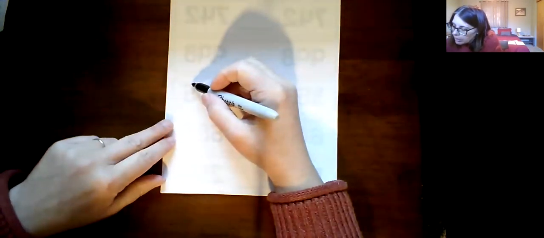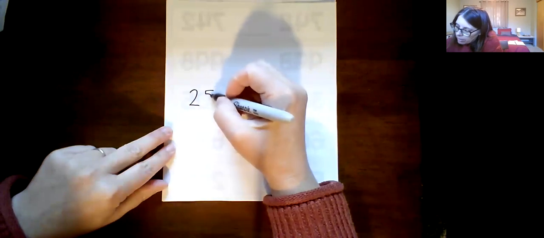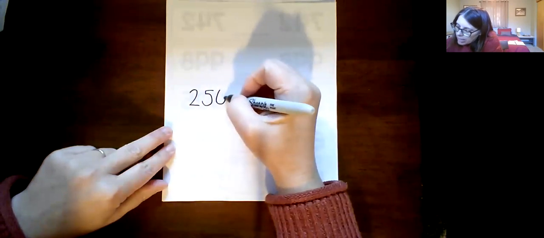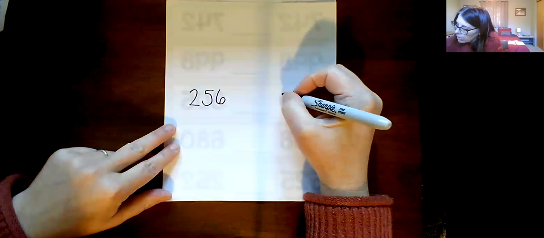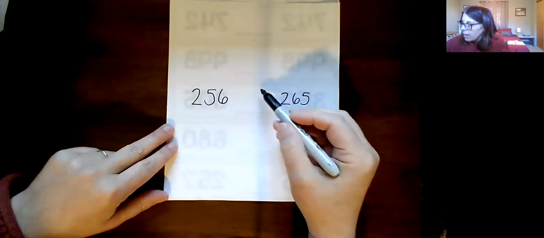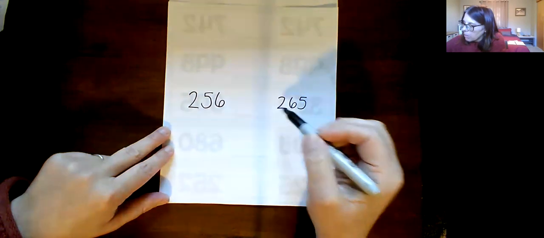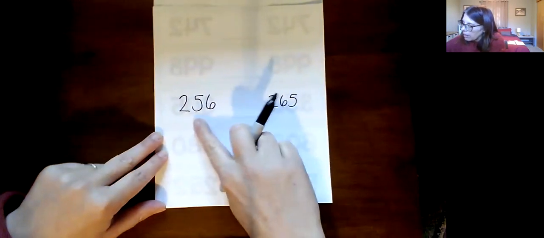So if I wanted to do a tricky one in the back, I might use the same numbers, like 256, and then I might do 265. There's a tricky one. And then I'm going to fill in which is bigger or which is smaller. What sign do I need? Let's see.